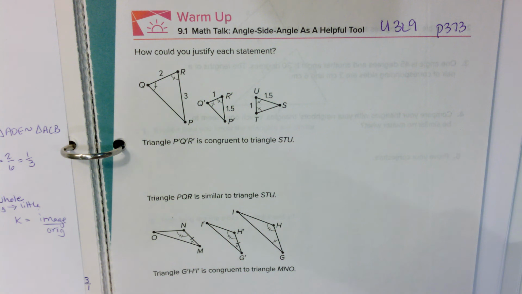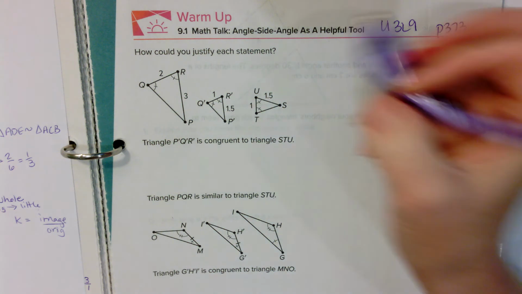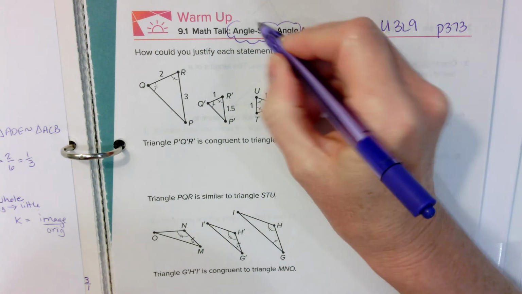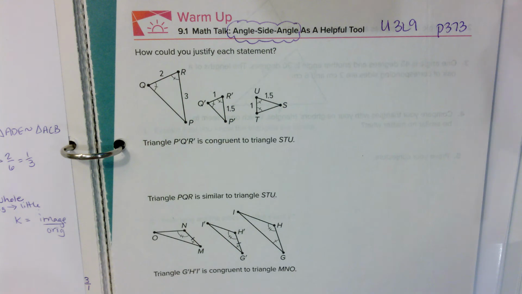Hi, Geometry. This is Unit 3, Lesson 9, page 373 of our workbooks. So in this lesson, we're going to learn about one of the conditions for triangle similarity. It's angle side angle. It's not the same one as congruence. It's different, but we're going to be talking about that during this lesson. So let's take a look at these pictures.